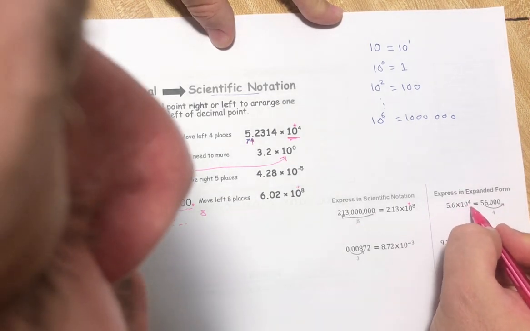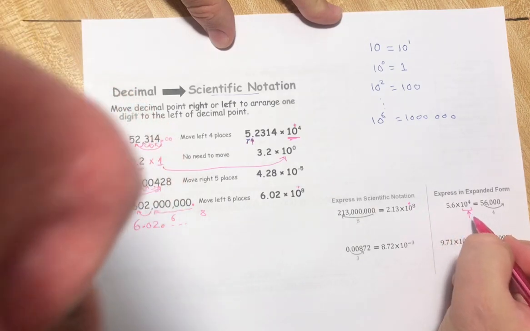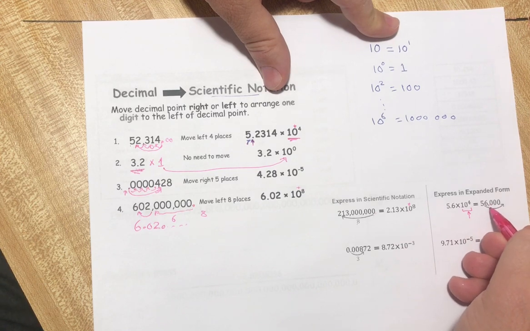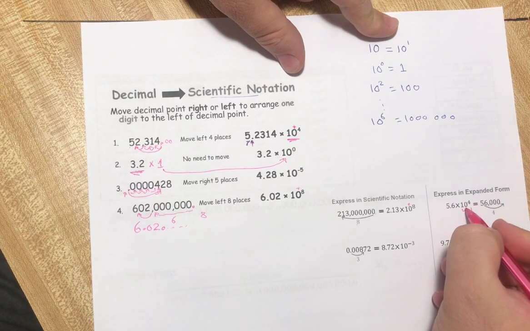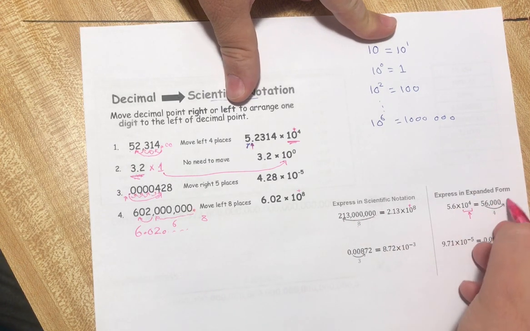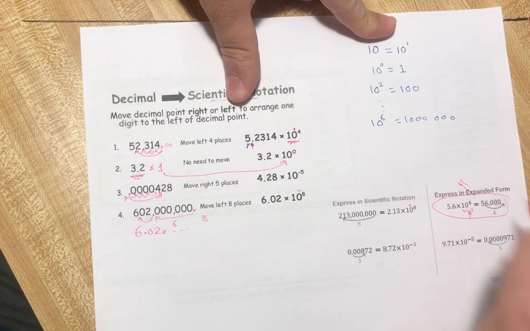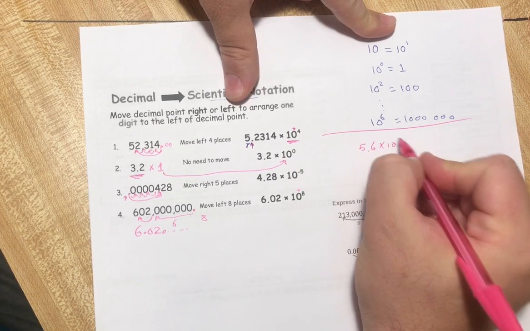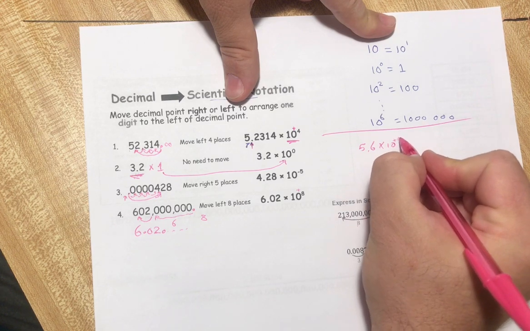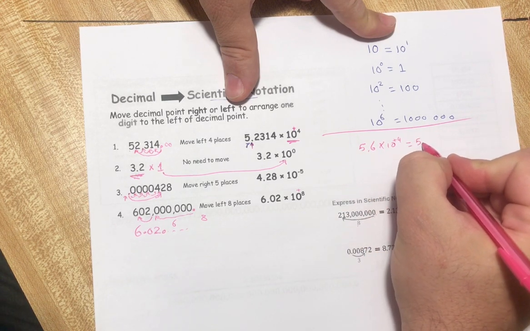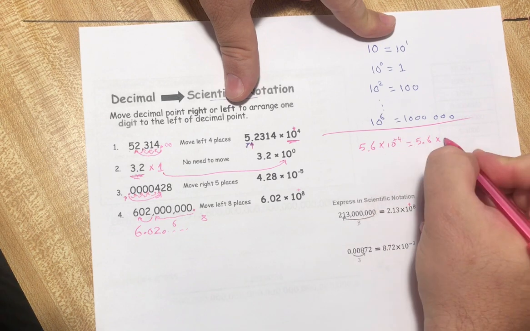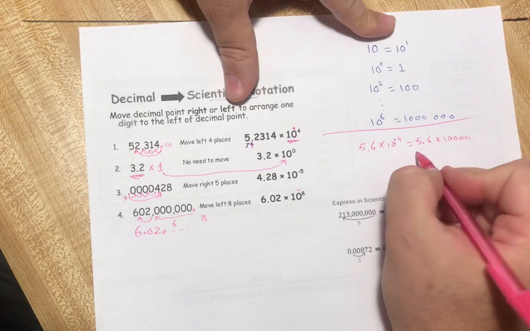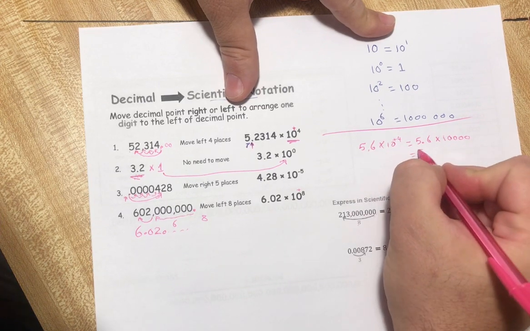Look here, if we need to convert scientific notation to decimal notation, I will do this here. 5.6 multiplied by 10 to plus 4. This is equal to 5.6 multiplied by 10 to 4, which is 10,000.